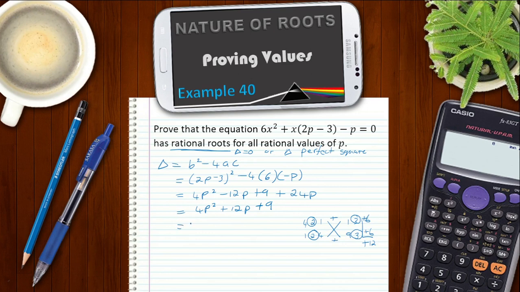All right, so this is going to be (2p plus 3)(2p plus 3), which can be rewritten as (2p plus 3) squared, which means we've just proven that this expression, our discriminant, can be written as a perfect square, because for any rational value of p, whether it be 2, 3, 4, when you take a number and you square it, it's going to be a perfect square.